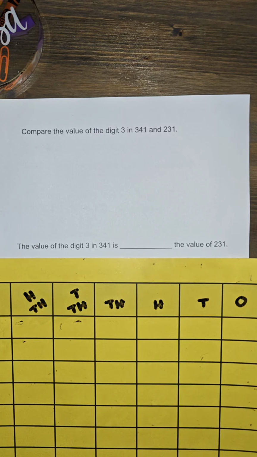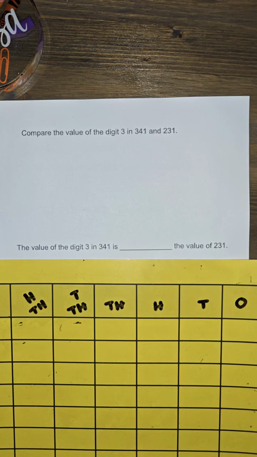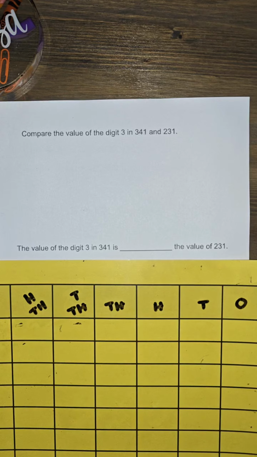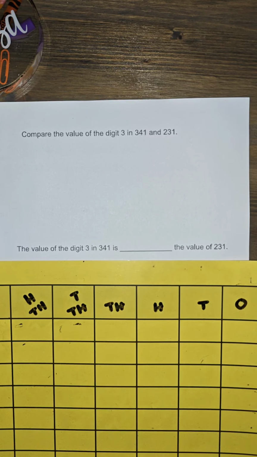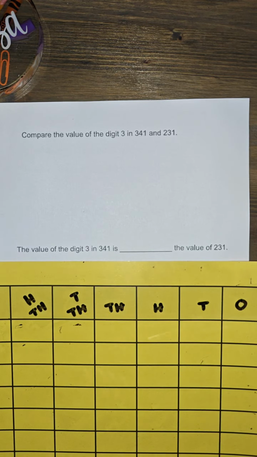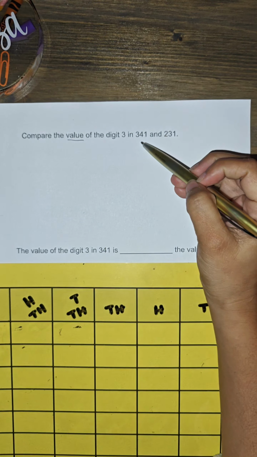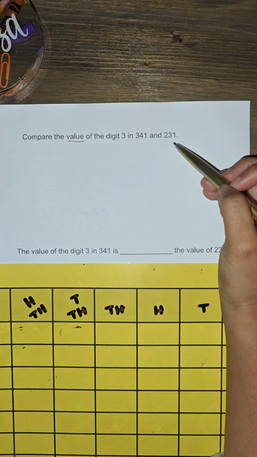Hello students, today we will be comparing place values and we will be using our supplemental aid today. Let's go ahead and read our question. It says, compare the value of the digit 3, the word value is important, in 341 and 231.